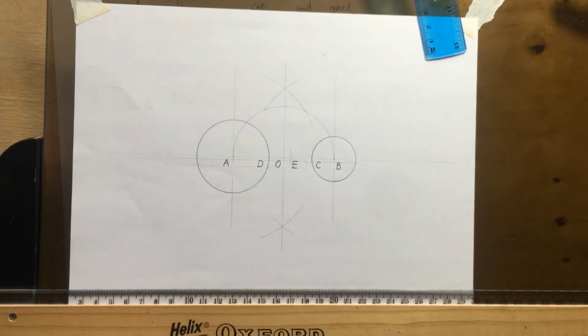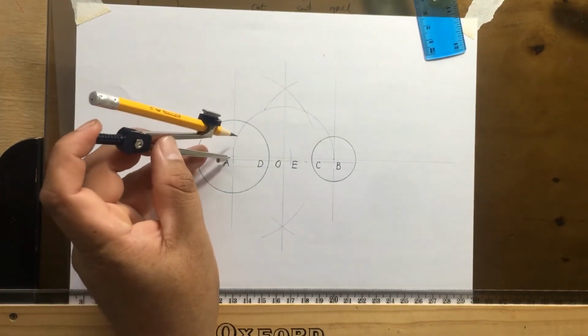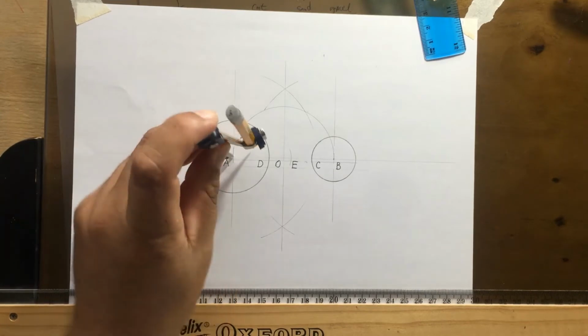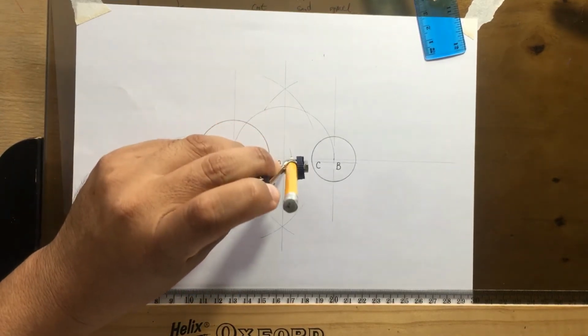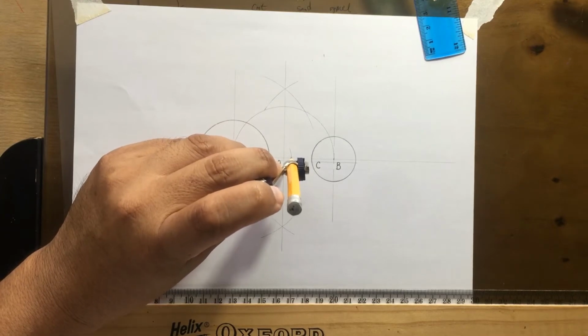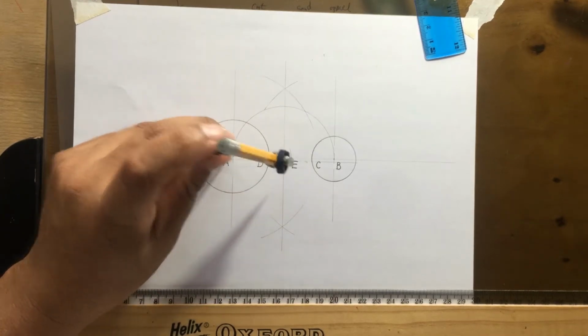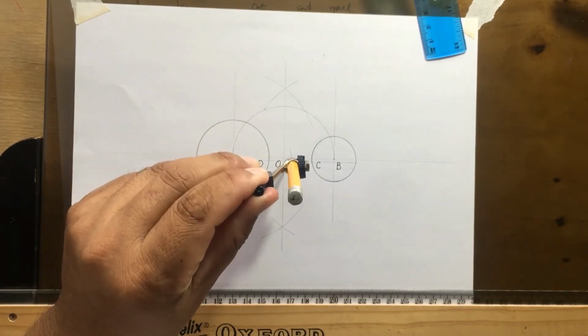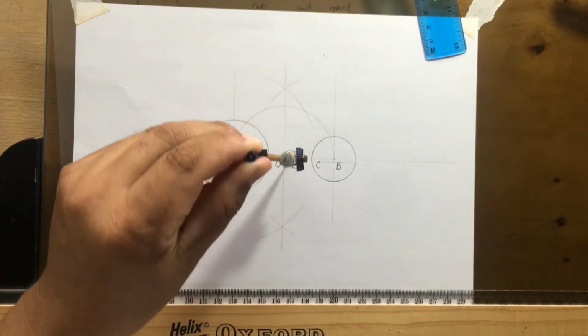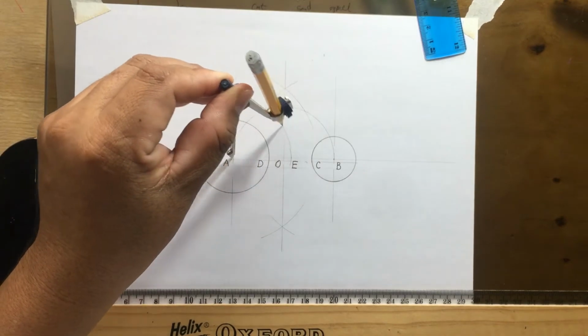Alright, now I want to set my compass at A and I want to open to radius AE. AE is the radius I want to set. So again, I set my compass at A, open to radius AE and I scribe an arc to intersect the semicircle.